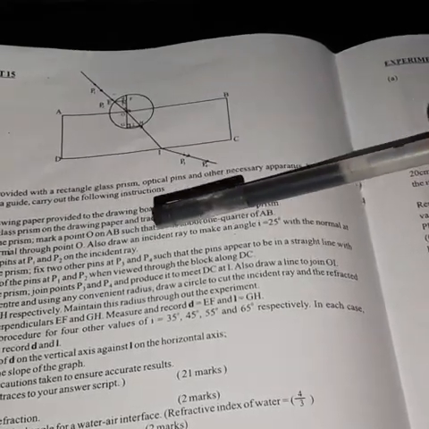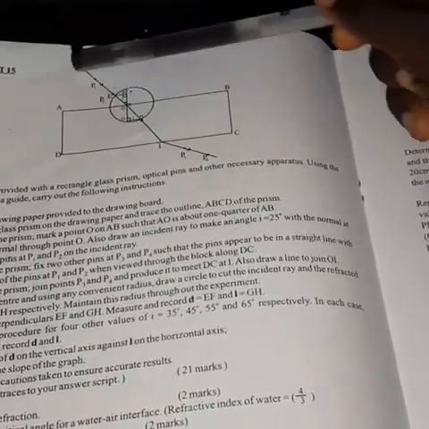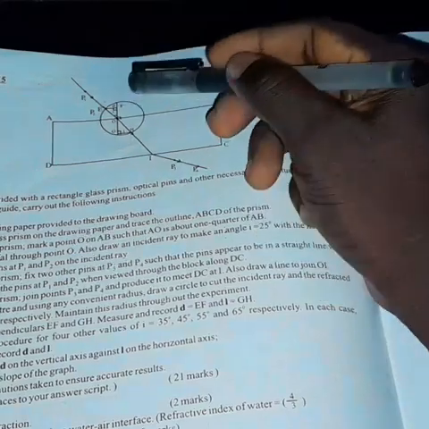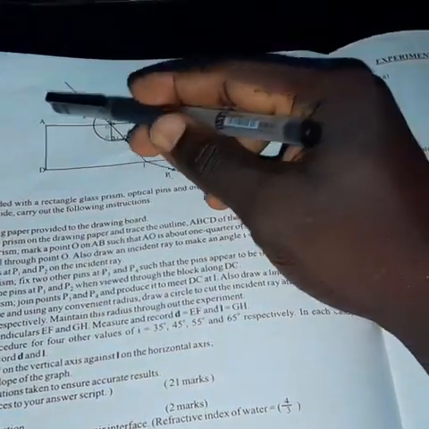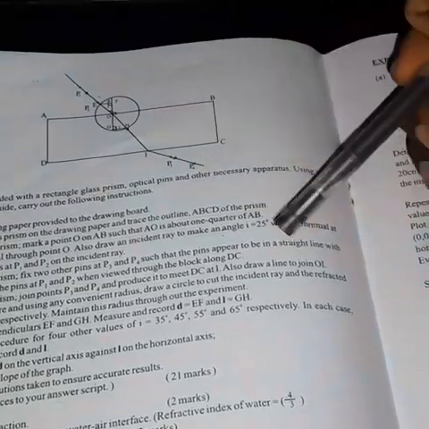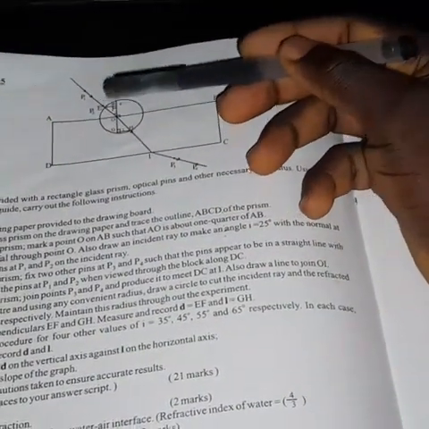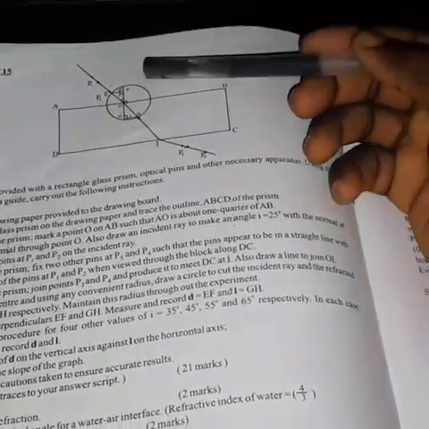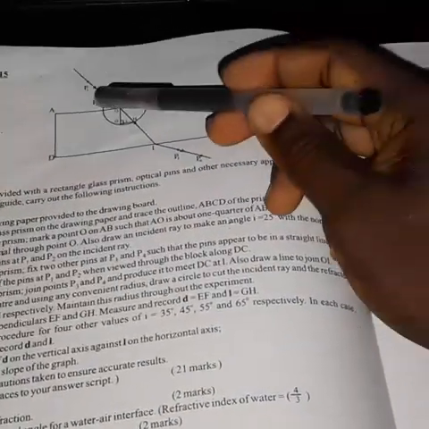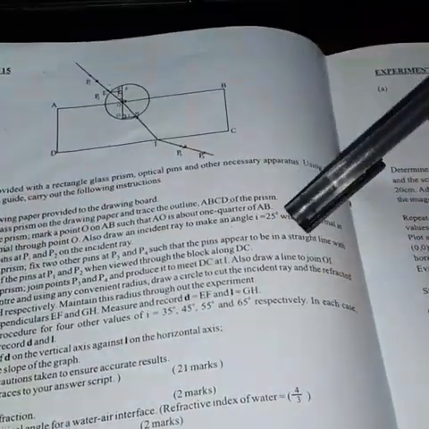Then also draw an incident ray to make an angle i equal to 25 degrees. So on this normal here, you're going to draw 25 degrees with this angle here. Sometimes it could be theta and this will be the angle here. So if this is 25, this could be 75, because the sum of these two angles must always be 90 degrees. That's what you should always take a look at. Always note whether it is the angle of incidence that is given or the glancing angle on the other side.